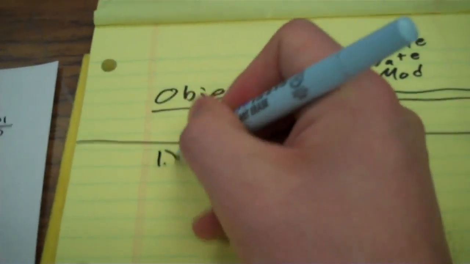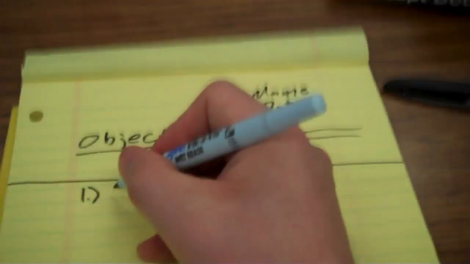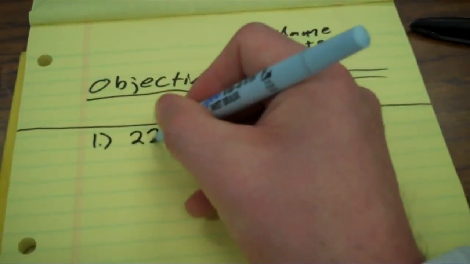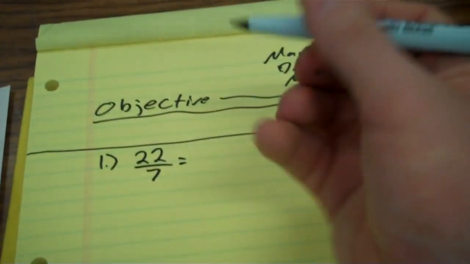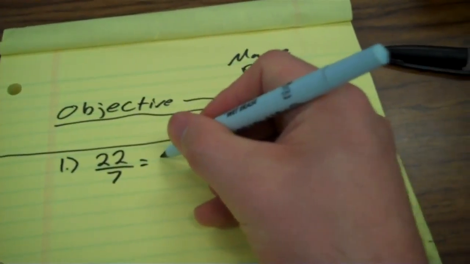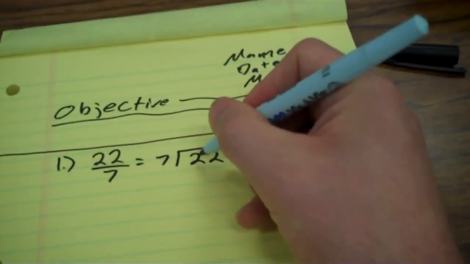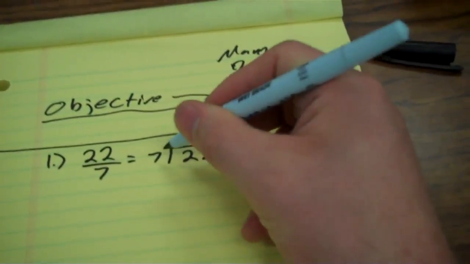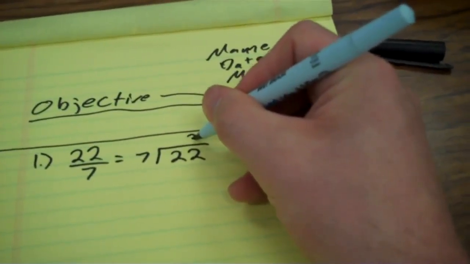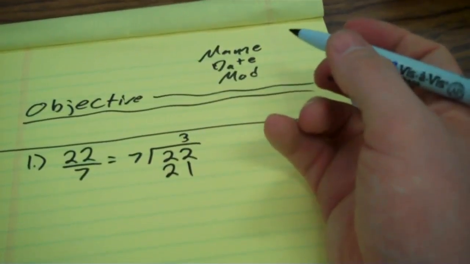So for number 1, it looks like it wants us to convert 22 over 7 into a mixed number. First thing I'm going to do is some long division. I'm going to divide this guy all the way out. 7 doesn't go into 2, but 7 does go into 22. Not once, not twice, but 3 times. 7 times 3 would give me 21. So I get real close, but I don't go over.